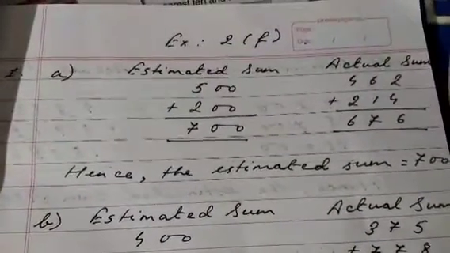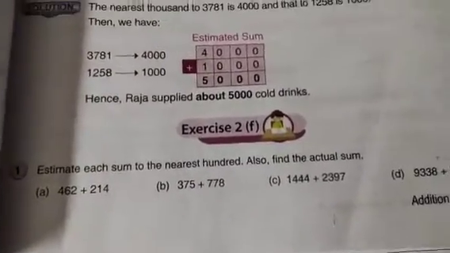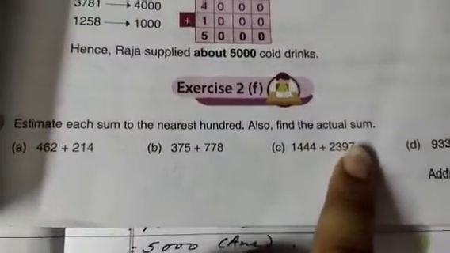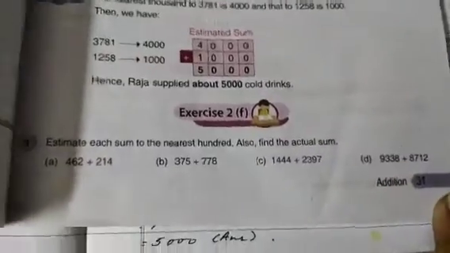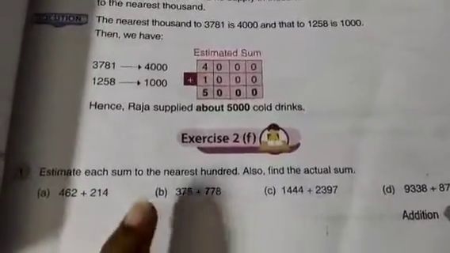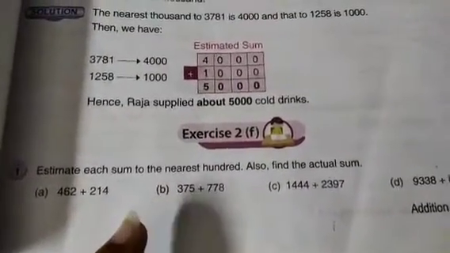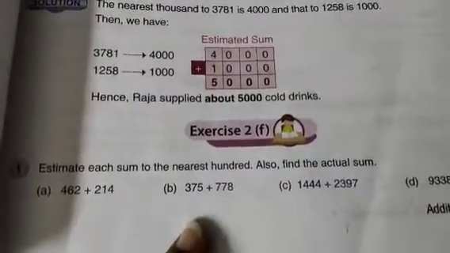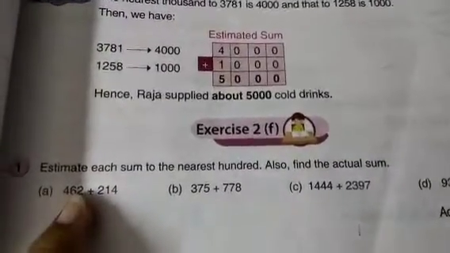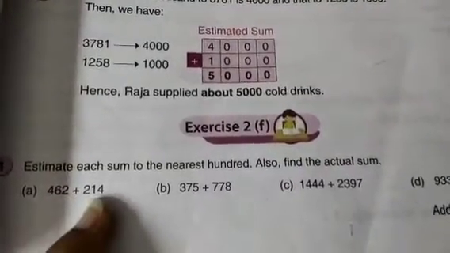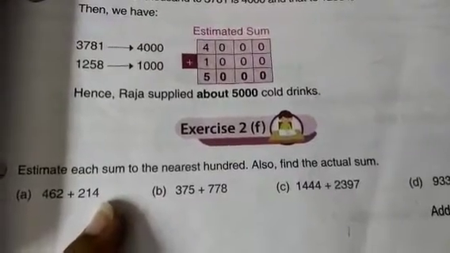Here, both the estimated sum and the actual sum you have to show, because in the question, it's already given, estimate each sum to the nearest hundreds and then find the actual sum. So in all these sums, you have to first estimate, that is, round off to the nearest hundreds, and then do the addition of the numbers which are given in the question. That means 462 plus 214. Okay. Next.